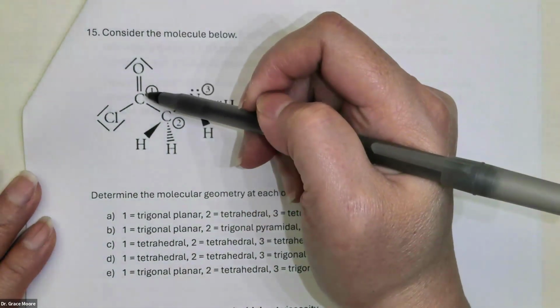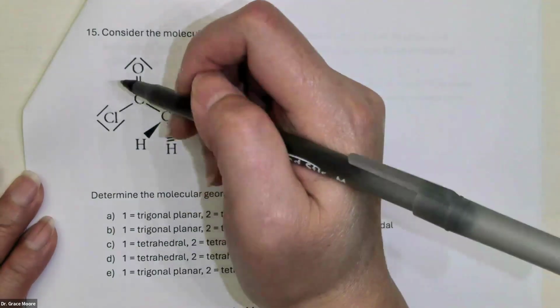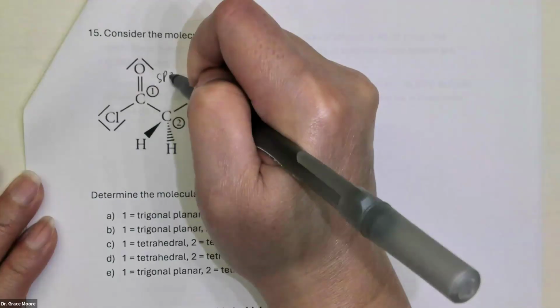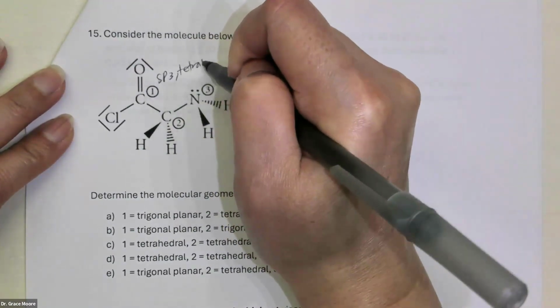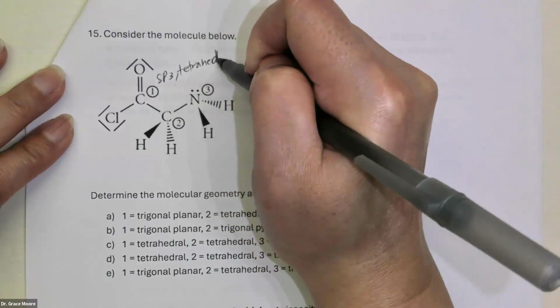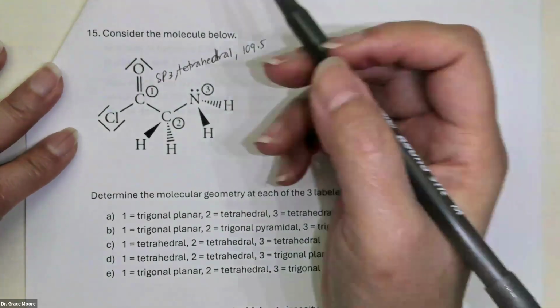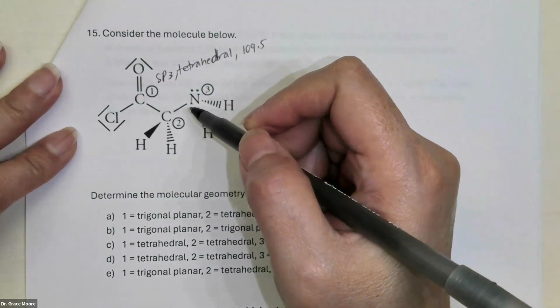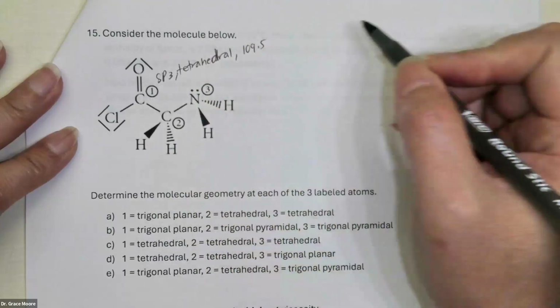So in this case, the first carbon has 4 bonds, no lone pair. So this would be sp3 hybridization, and it would be tetrahedral. And the bond angle is 109.5. The second carbon is also tetrahedral with 4 groups. Same exact thing as the first carbon.